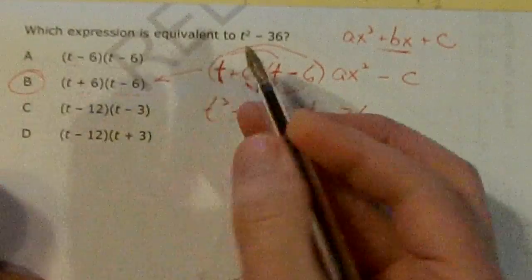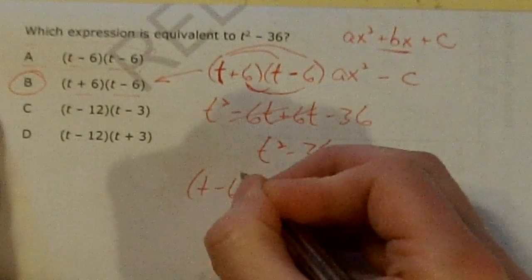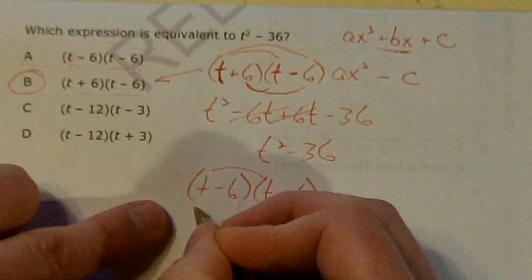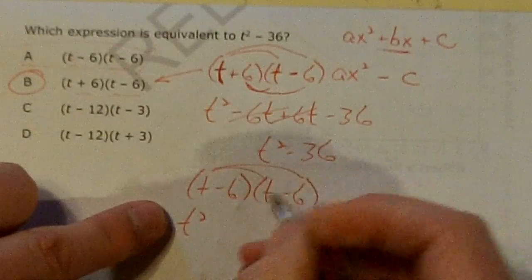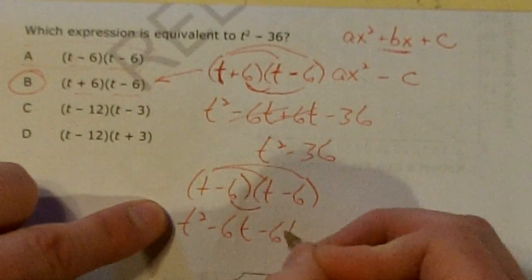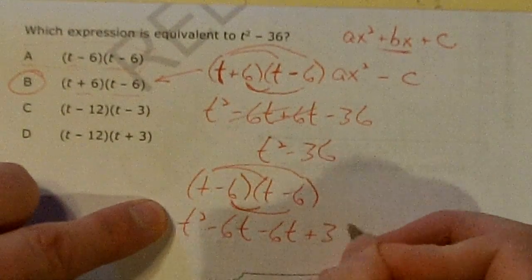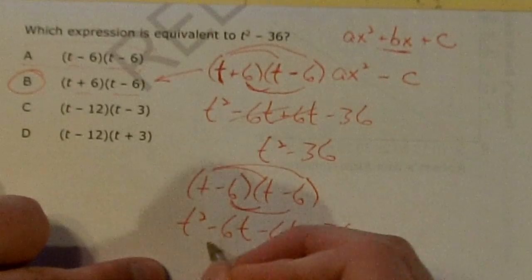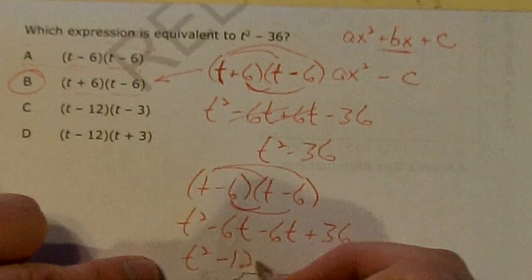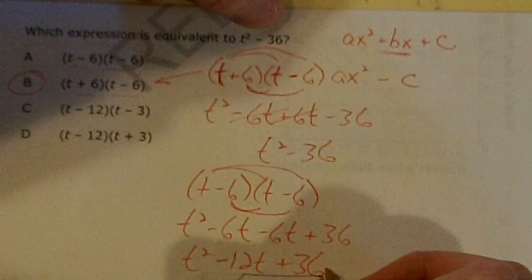Notice if you try to do the same thing with, for example, answer choice A, t minus 6 times t minus 6, that would give me t squared minus 6t minus 6t, and then negative 6 times negative 6 is positive 36. And when I collect up these 2 like terms, negative 6t and negative 6t gives me negative 12t, which does not match t squared minus 36.